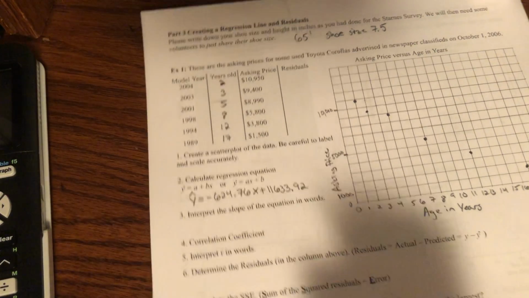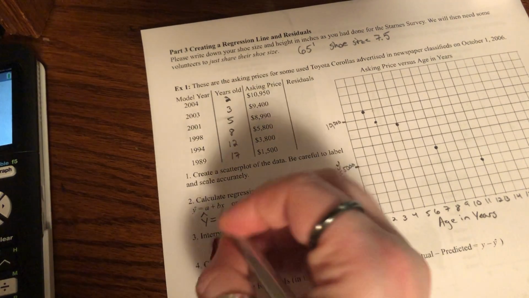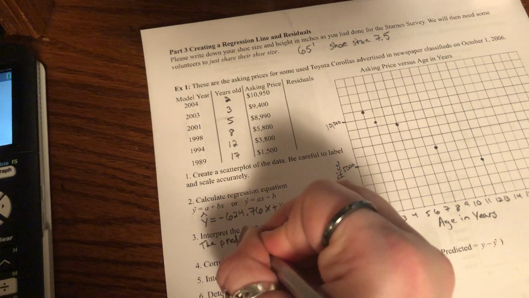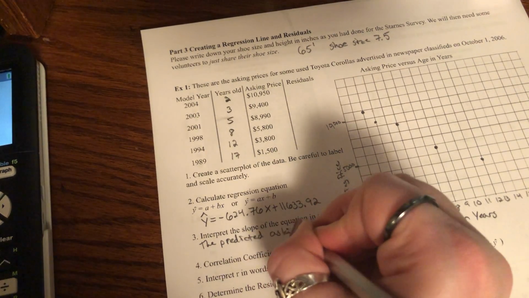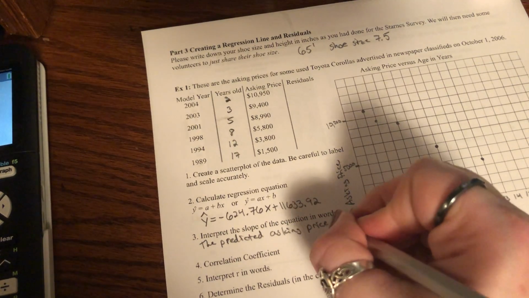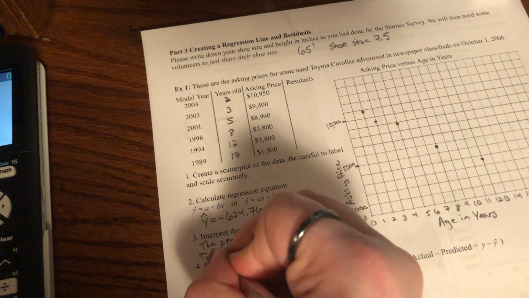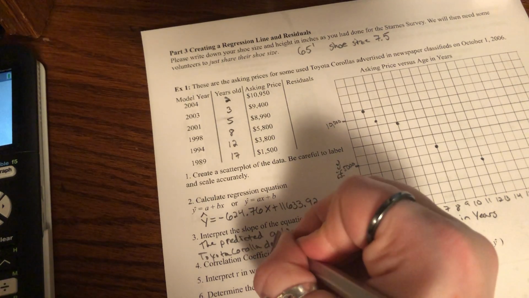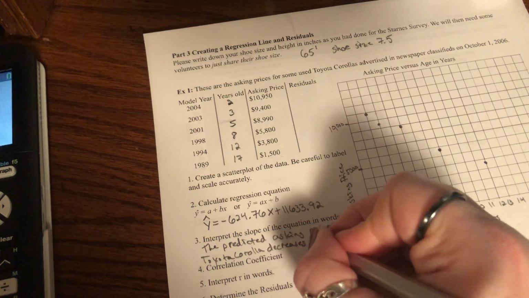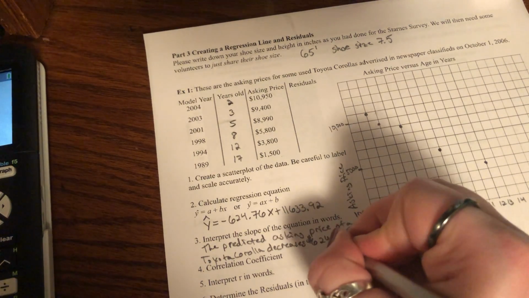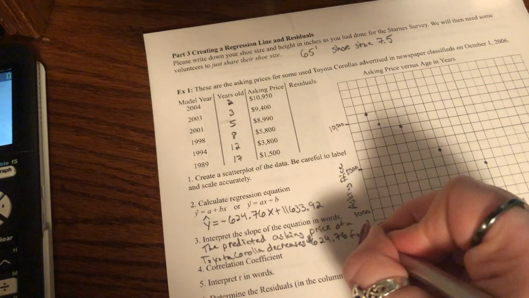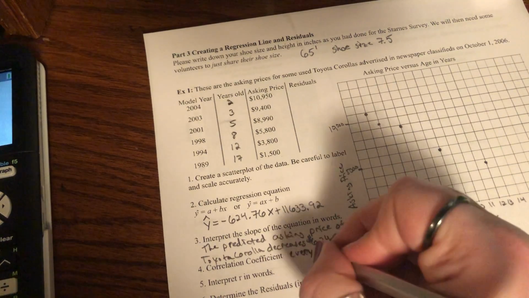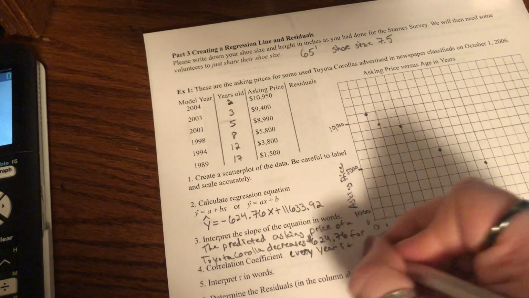And what this equation specifically is telling me about the real life situation is that the predicted asking price of a Toyota Corolla decreases $624.76 for every year it ages.